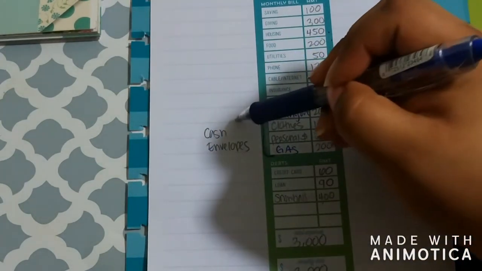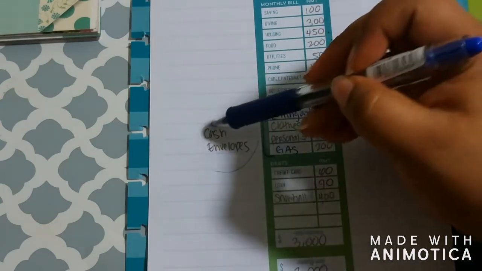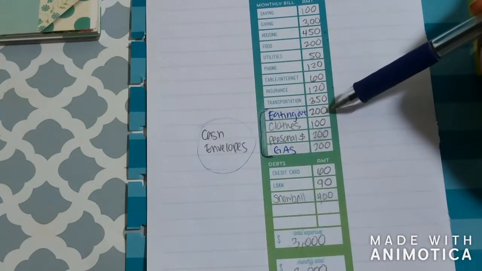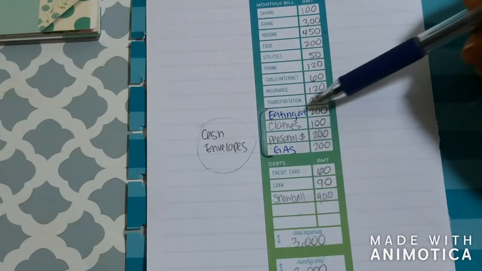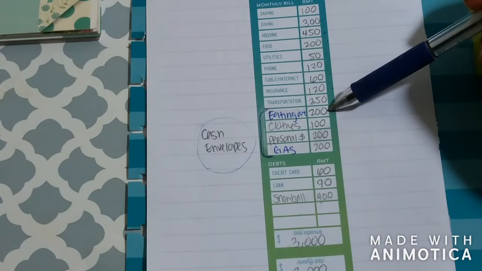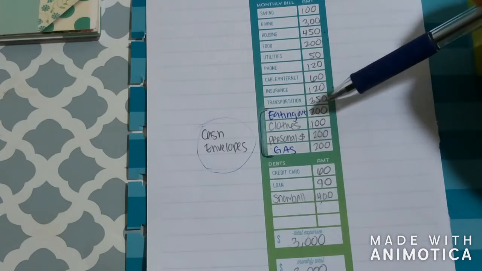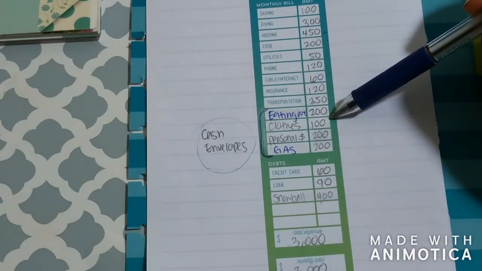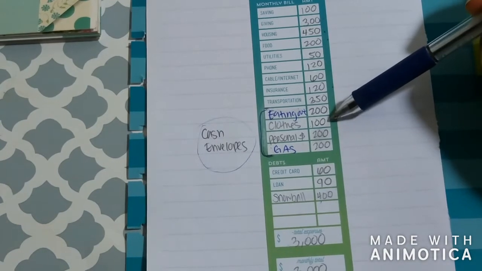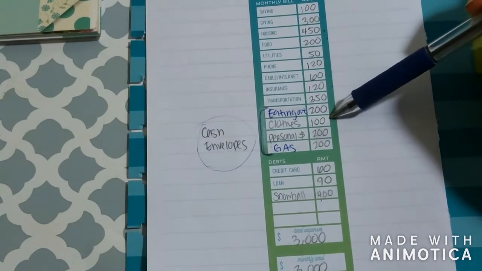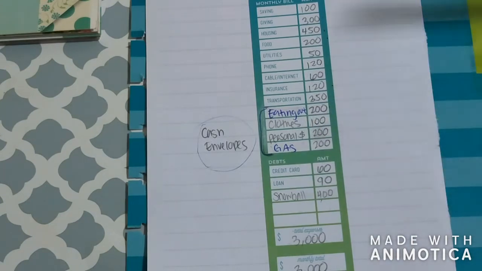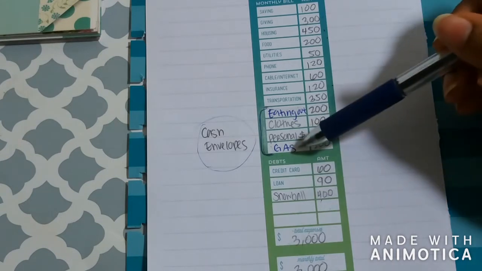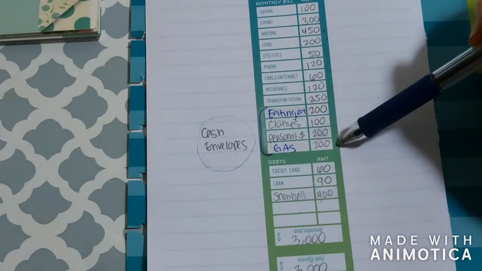So this would be the cash envelopes, because usually they go over in their budget. So they're going to limit themselves to $200 a month for eating out, $100 for clothes. Let's say this person has a professional job and needs good quality clothing. Let's say this person is really social, so they like to go out and about and have money to spend. And this person allots $200 for their gas every month.